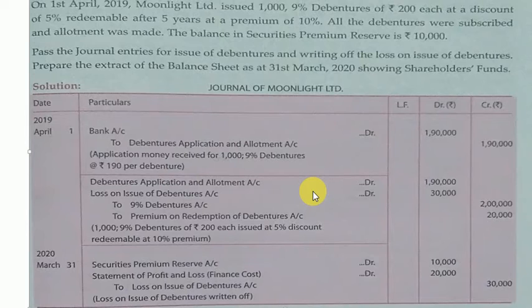This is also a loss for the concern or the company, so it will also be transferred to loss on issue of debentures account. So the total sum is, discount 10,000 and premium on redemption of debentures 20,000. So 10,000 plus 20,000, that is 30,000, will be recorded in loss on issue of debentures account. And to debentures account, that is the nominal value or face value of the debentures, 2 lakh rupees, and to premium on redemption of debentures account we will write on our credit side.